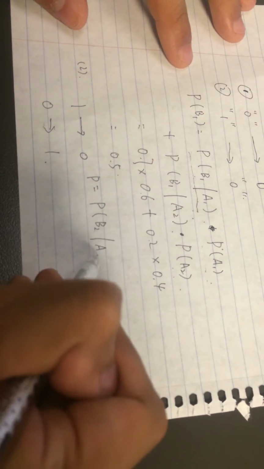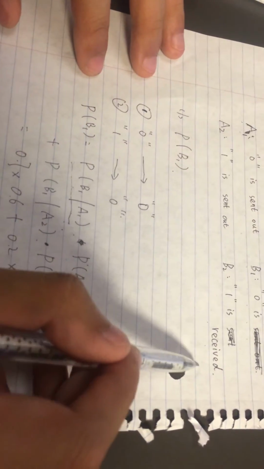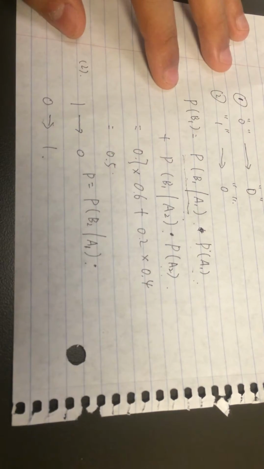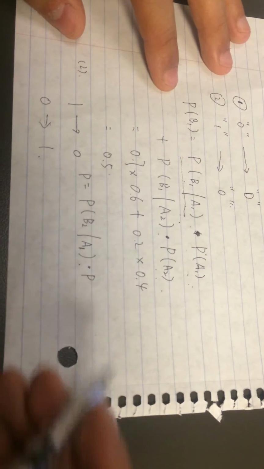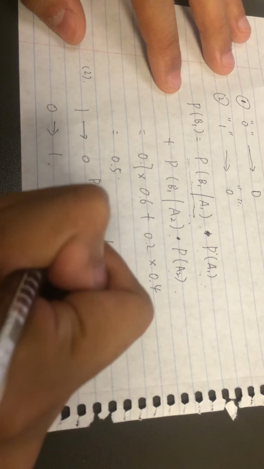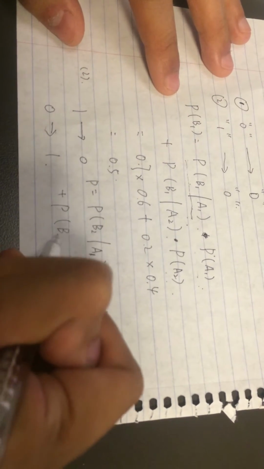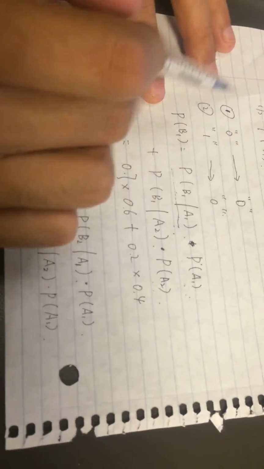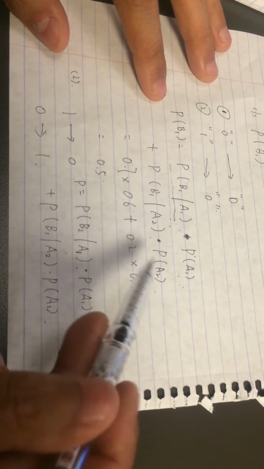The probability that when A1 happens, so 0 is sent out and 1 is received, that is the error situation. So this is the probability of B2 when A1 happens, multiplied by the probability of A1, plus P(B1|A2) multiplied by P(A2). This is when 1 is sent out and 0 is received. So it's similar to the previous one.